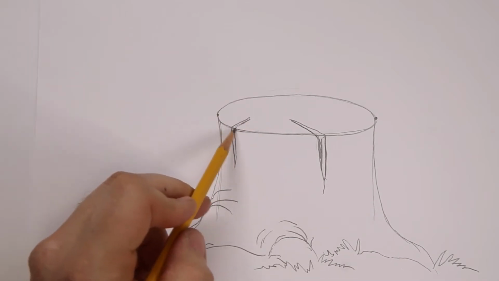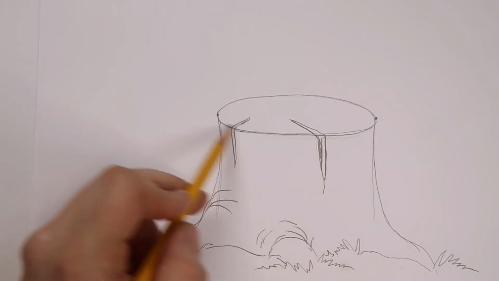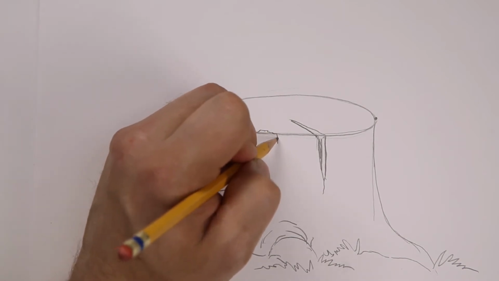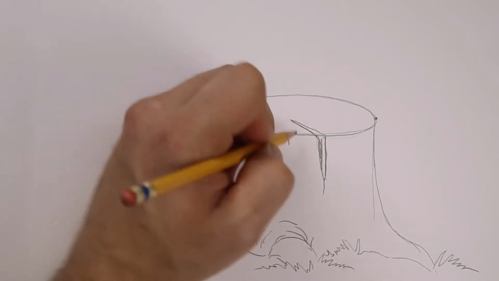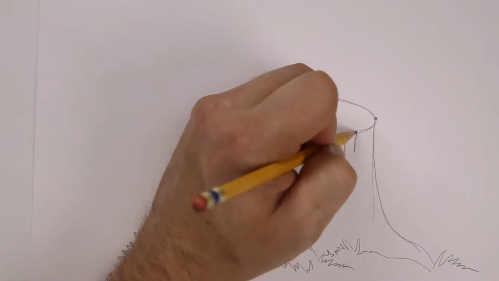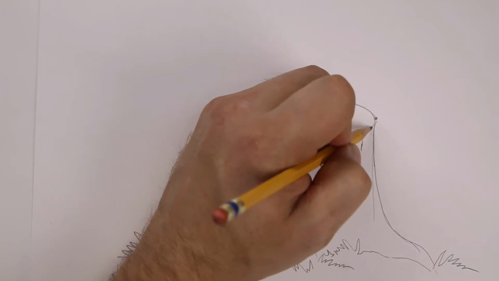And then along the part of the oval here of the tree stump, we want to go ahead and bring in some different shapes of lines or line shapes to give the indication that it's rough. Because the outside of a tree has bark, and the bark is usually rough.